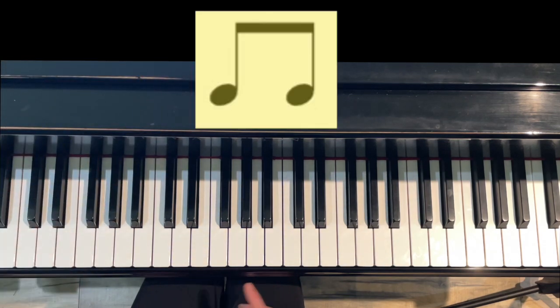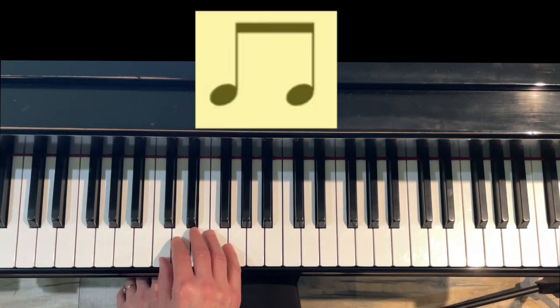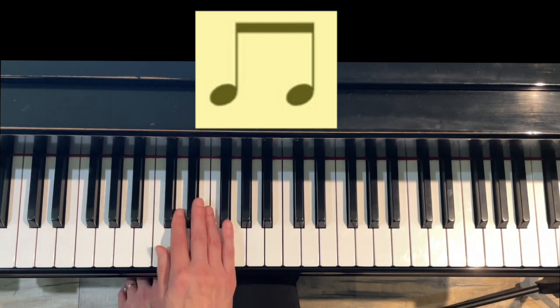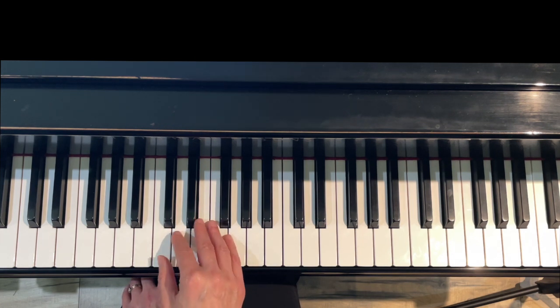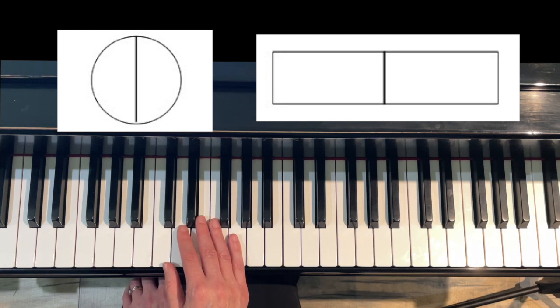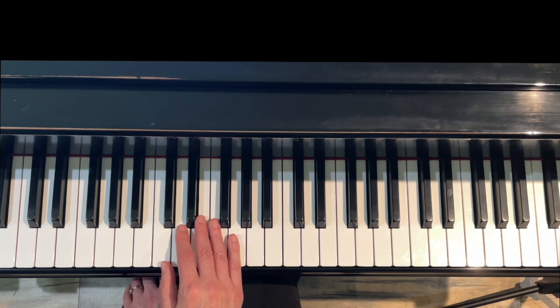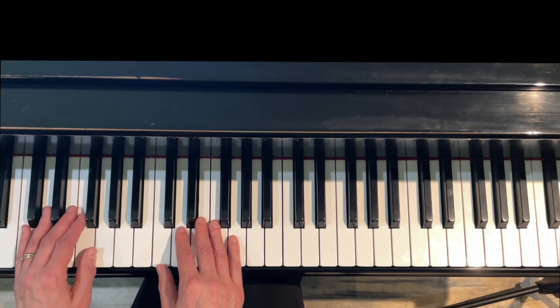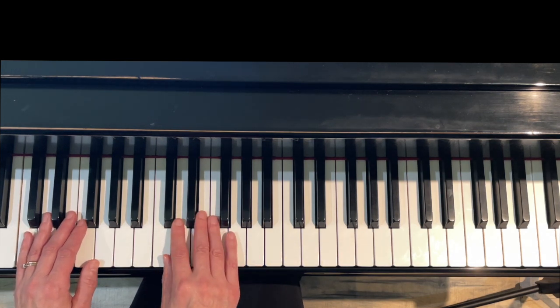I'm going to represent the eighth notes with a yellow highlight. So you can see they're up above. We've got the 2 eighth notes, and they have that little line at the top joining them together. So if you look up at our visual representation, we've got a circle split in half and a rectangle split in half. And there would be 2 eighth notes in every beat. So when we put the eighth notes in the beat, you can see how the counting works.